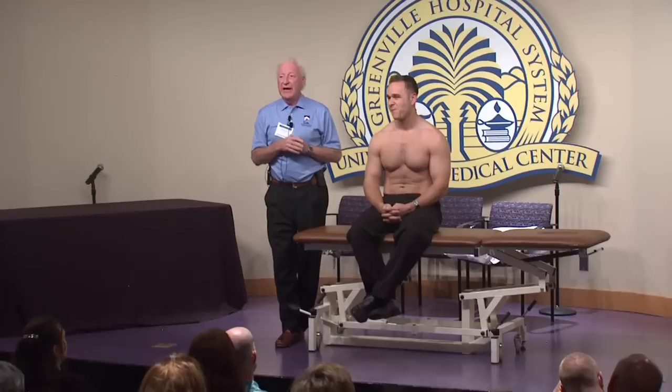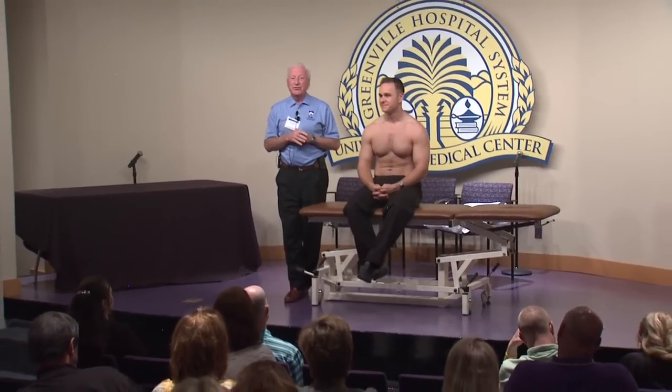So we went through our sequencing pretty well, and so he only has a labral tear, superior labral tear, and so we'll inject his shoulder joint and put him on a rehab program and then do surgery in a couple weeks.